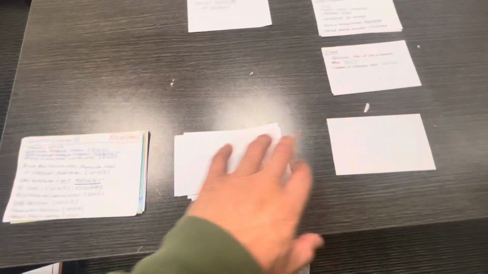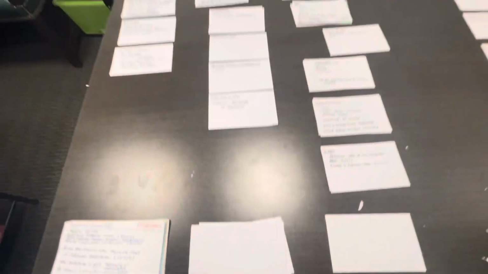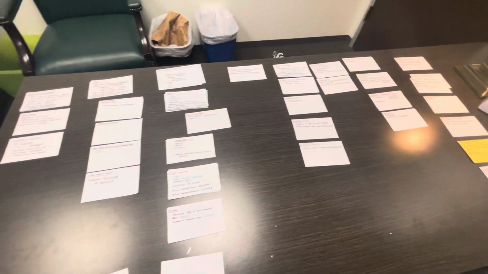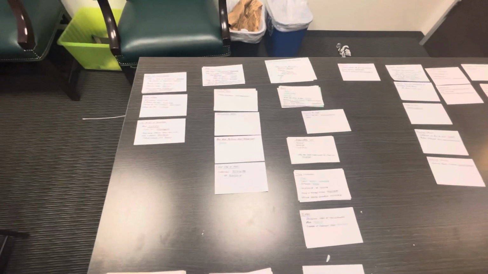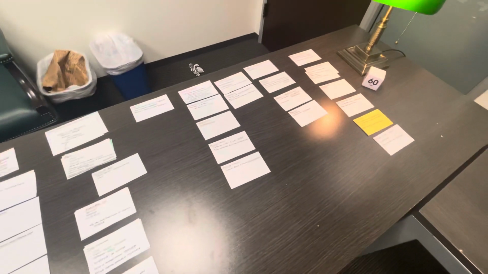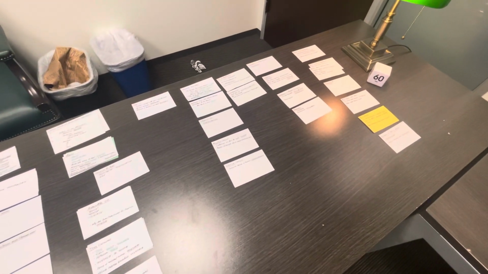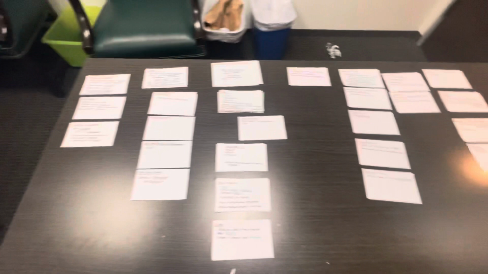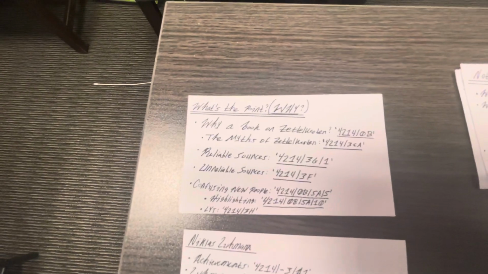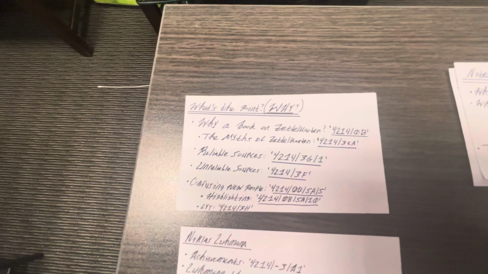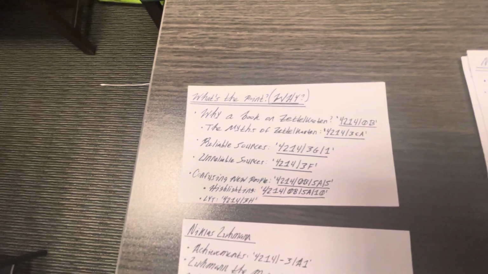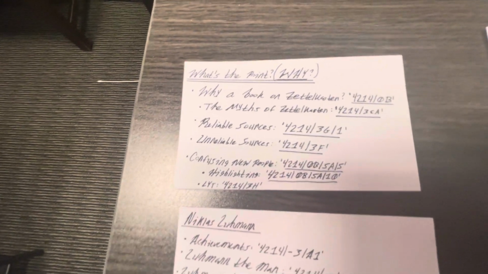What I then did, after I had a bunch of cards, is I laid it out into something that is manageable, structured, and is basically going to form the basis and outline of my book. So, for instance, in the top left, I have the why. What's the point? Why a book on Zettelkasten? The myths of Zettelkasten, reliable sources of Zettelkasten content, unreliable sources, confusing new people.